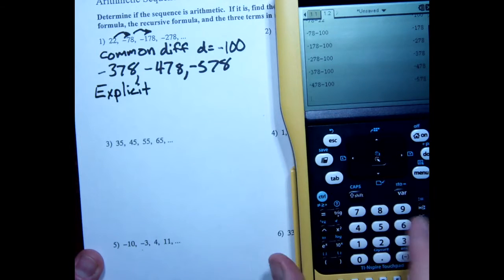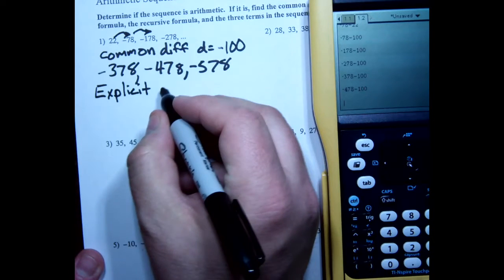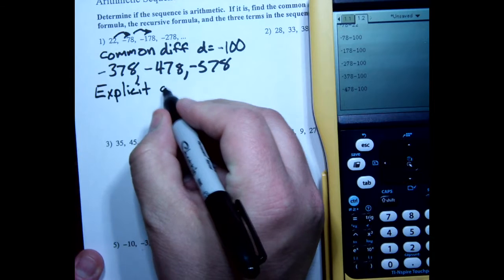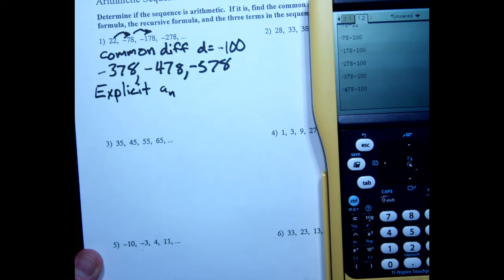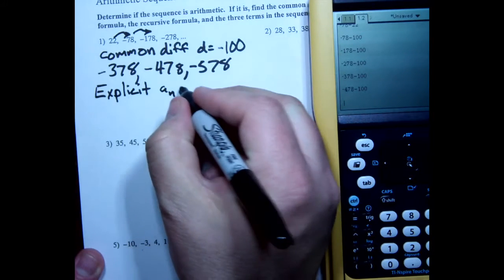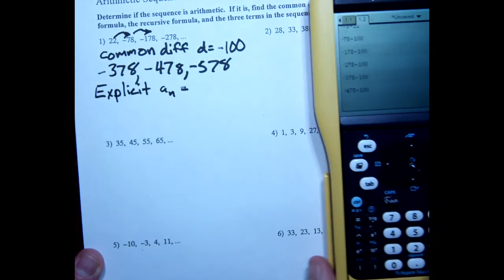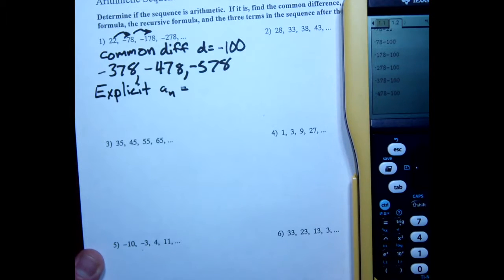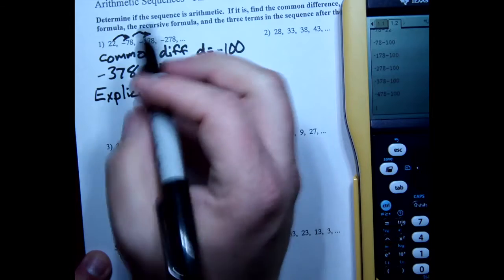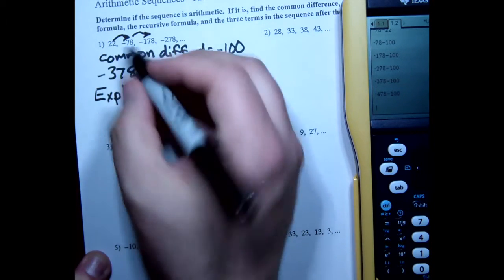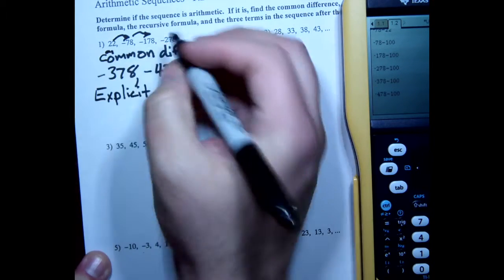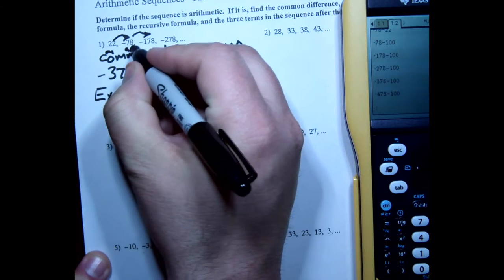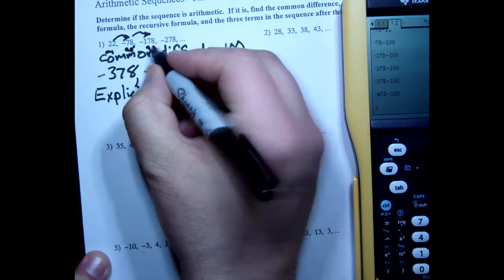I'm going to write the first one here, and then I want you to think about it, and then we'll go back. a sub n should equal an equation. All right? So now each one of these terms is like a sub 1, this is like a sub 2, this is a sub 3, and a sub 4.